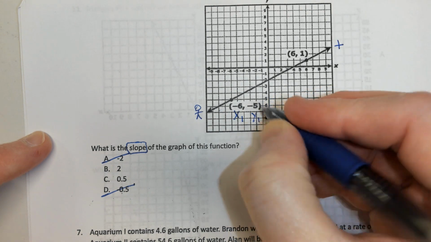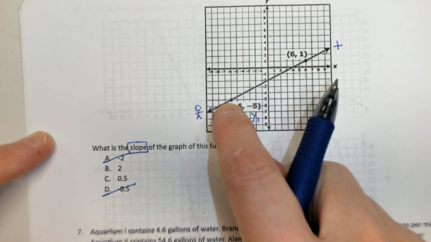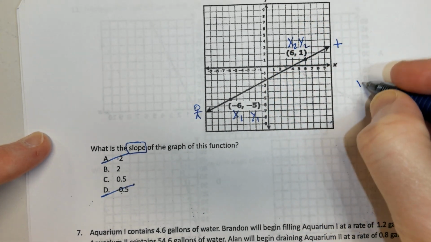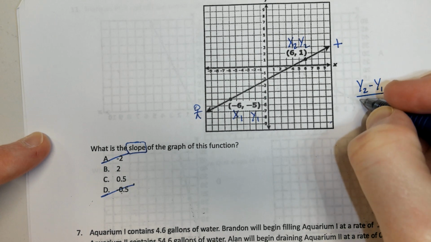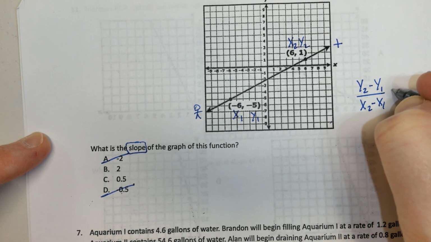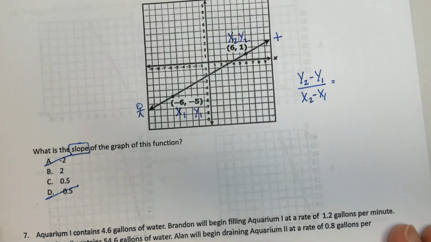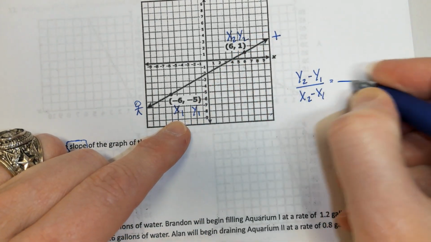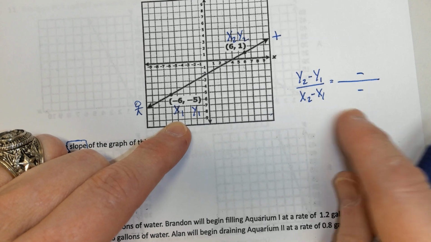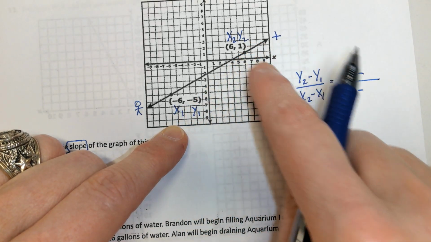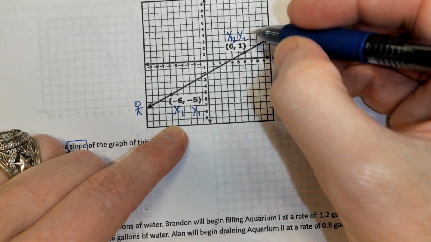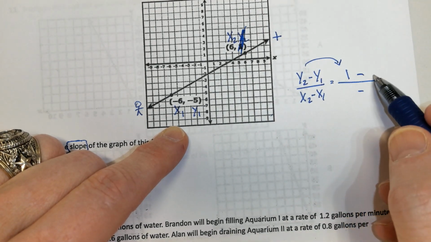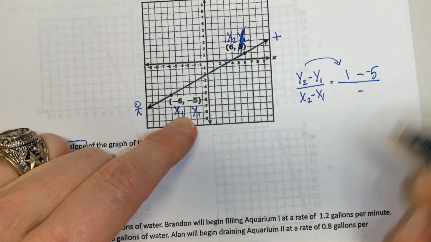x1, y1. These are the first points that your little dude is going to be walking to. The second points are going to be here, so we're going to label this x2 and y2. We're going to use our formula, y2 minus y1 over x2 minus x1. Pause the video if you need to catch up. Which one of these 4 numbers? Well, first you have to write your fraction and put your subtract signs in. Decide which one of the 4 numbers you have labeled is y2, and put it here. That's a 1. Get rid of it. What goes here? y1. That's a -5. Get rid of it.